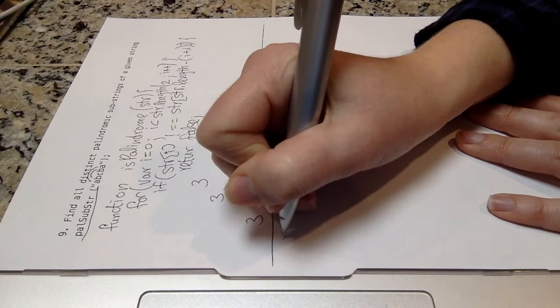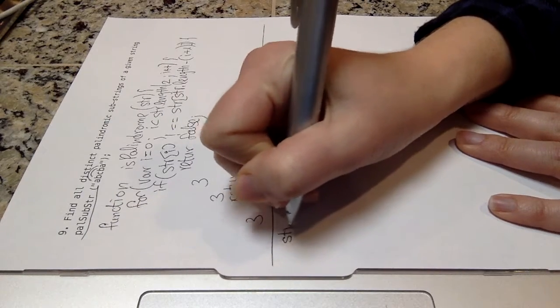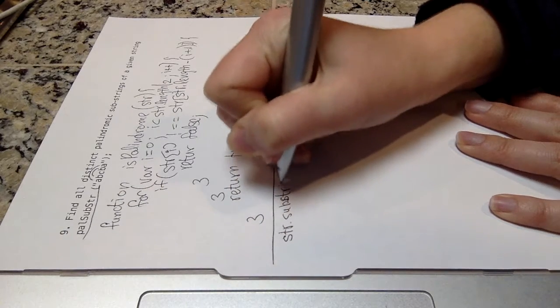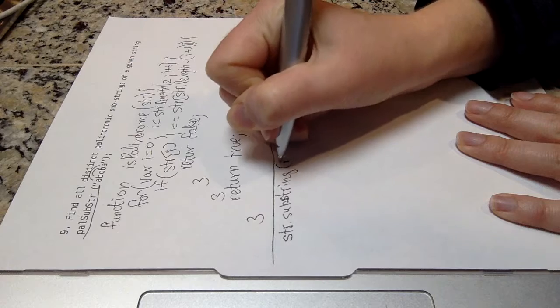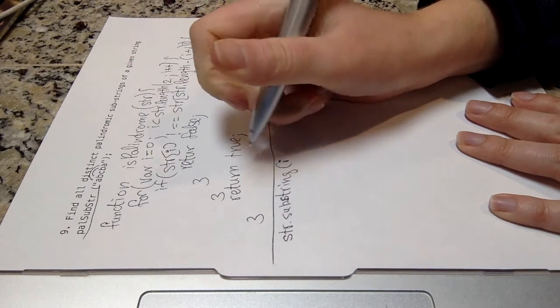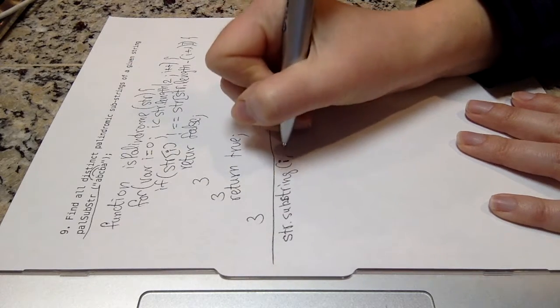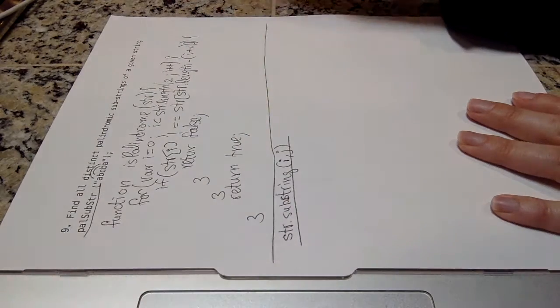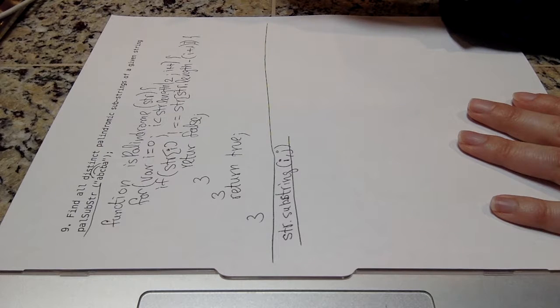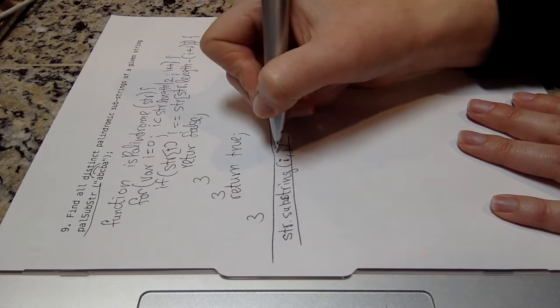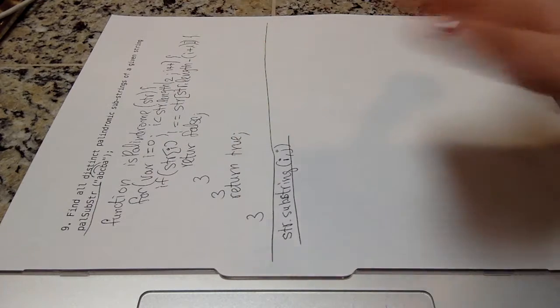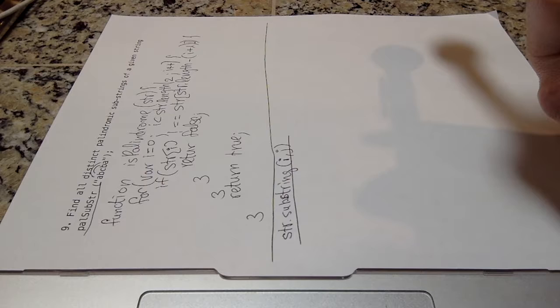So my substring function needs a start index and an end index. It returns the actual substring of a string, so I will use it for my solution.